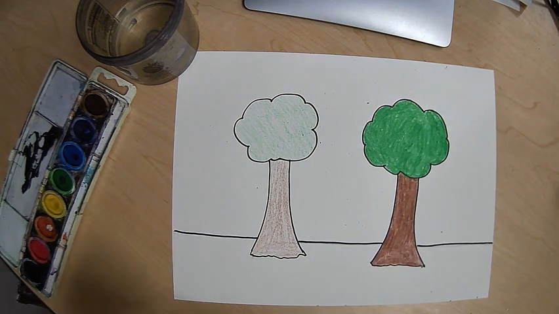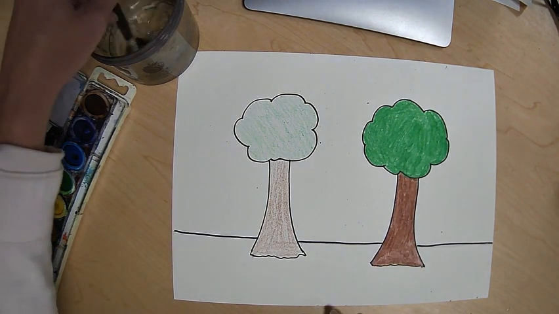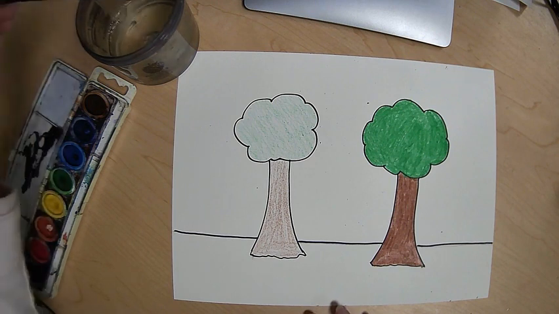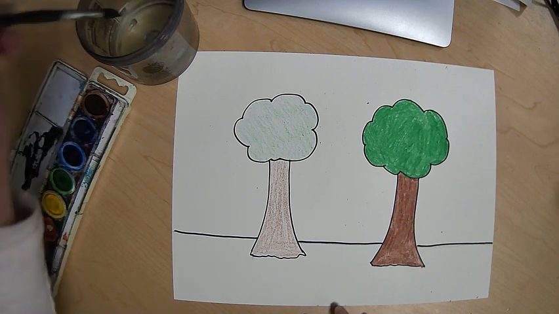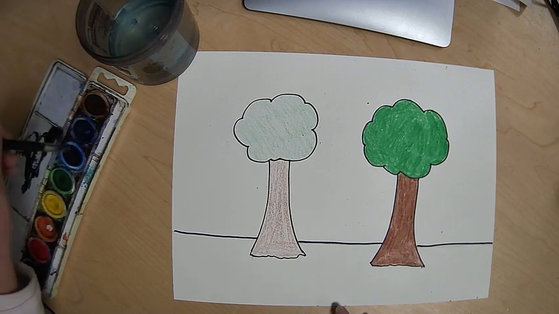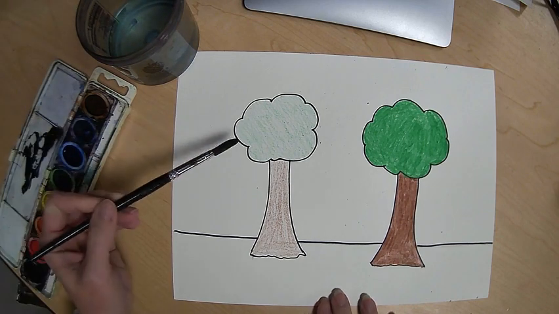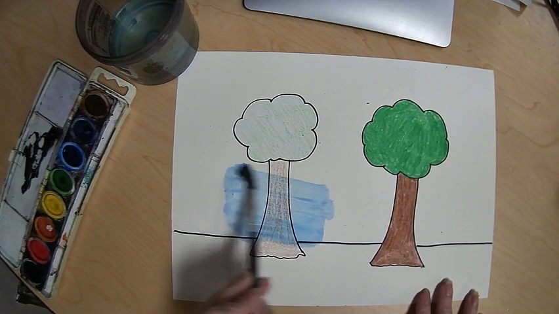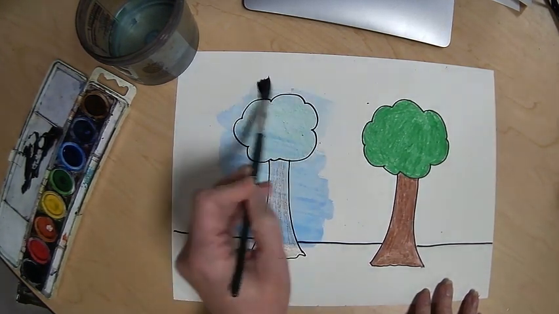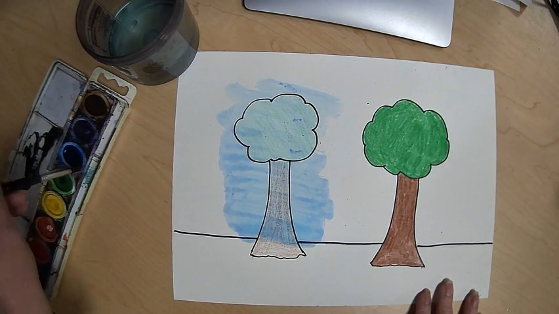So I'm going to use my watercolor, and I'm going to start with the sky, and I have blue here for watercolor. This will be the next lesson too, but I'm just showing you why we have to color heavy. So I'm going to paint this tree with the blue.